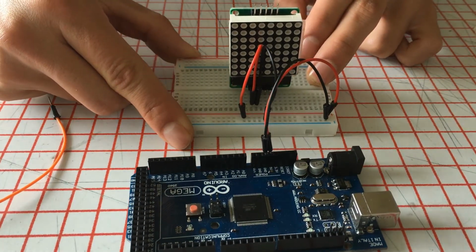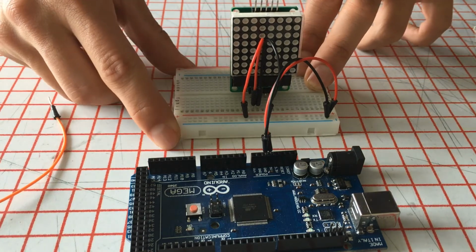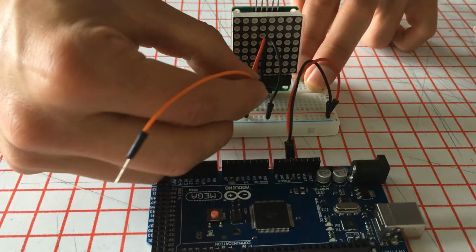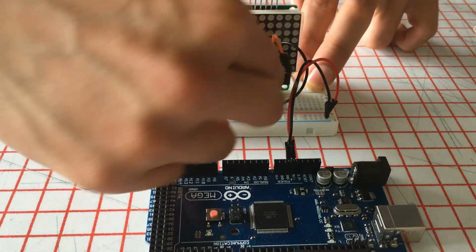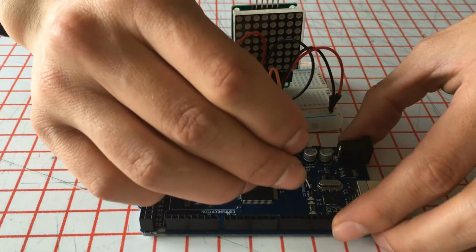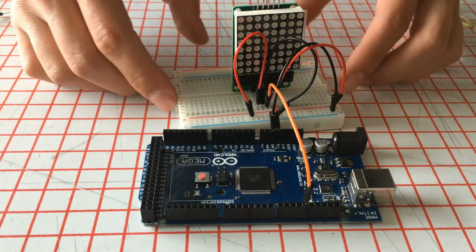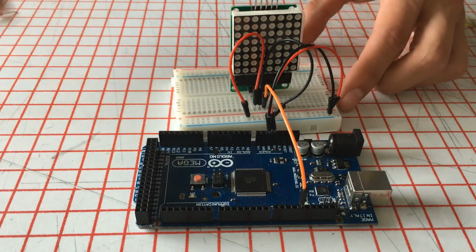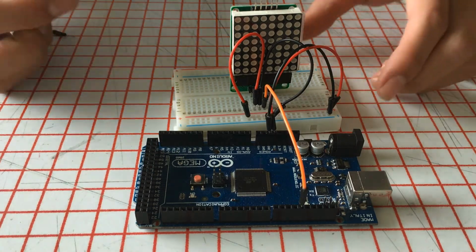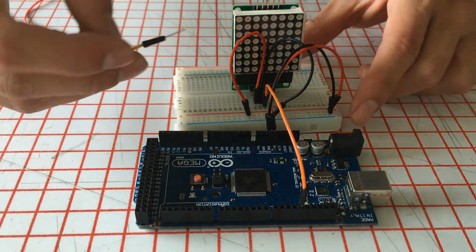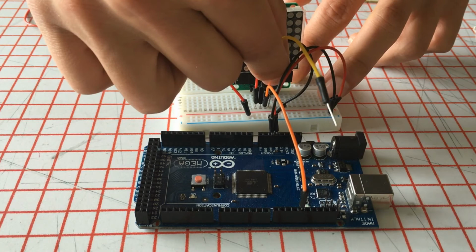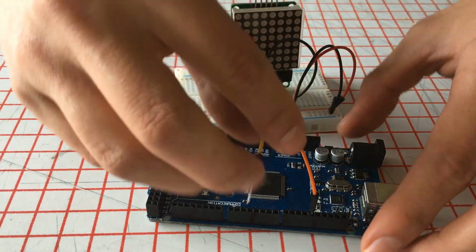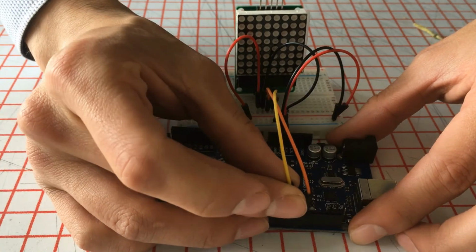We have DIN, which in the case of the code goes to the number 12. That means that the third one here, DIN, goes to 12. Then we have CLK to 11 and CS to 10. So I'm going to connect CS, that goes to 10, with this yellow jumper. This one goes to 10.